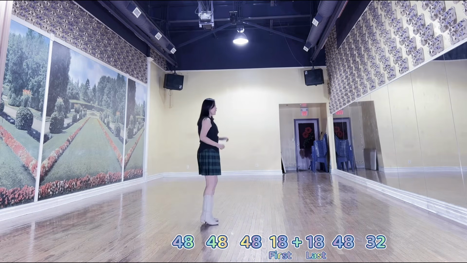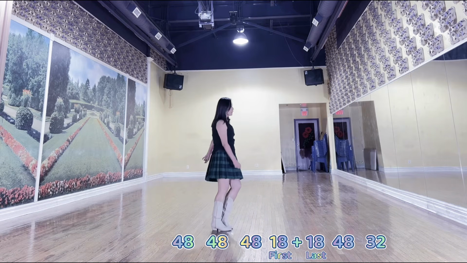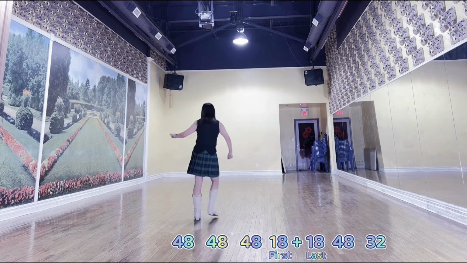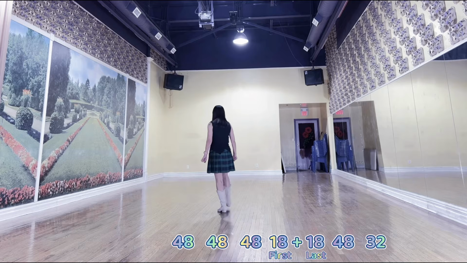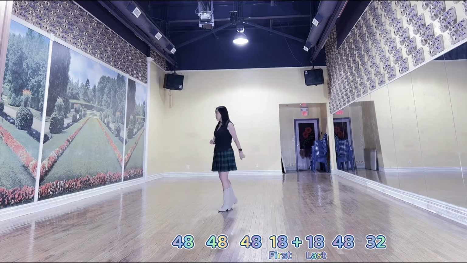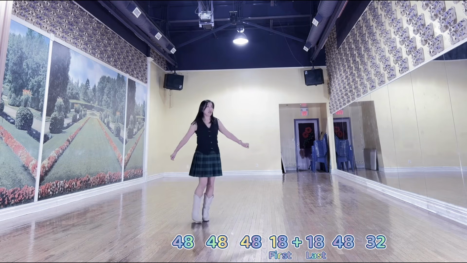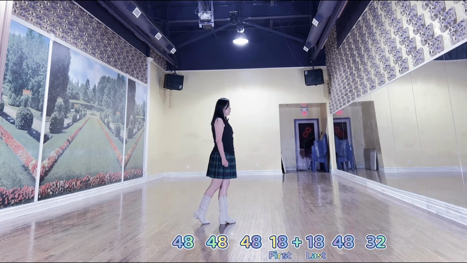1 and 2 and 3 and 4 and 5 and 6, 7 and 8 and 1 and 2 and 3 and 4, 5 and 6 and 7 and 8 and 1, 2, 3 and 4, 5 and 6 and 7 and 8. Wall 4.